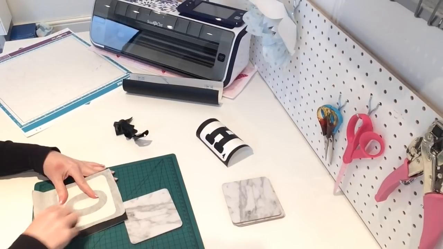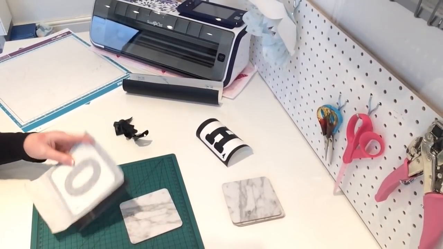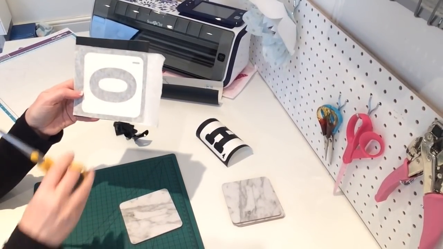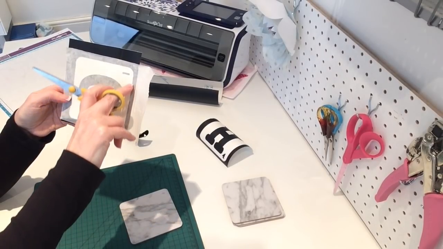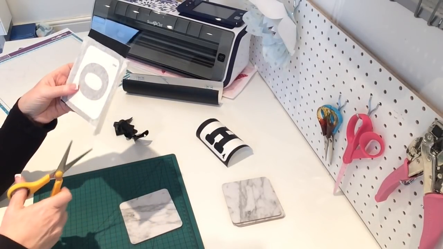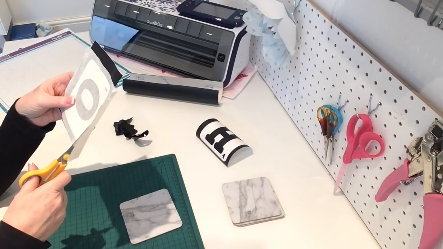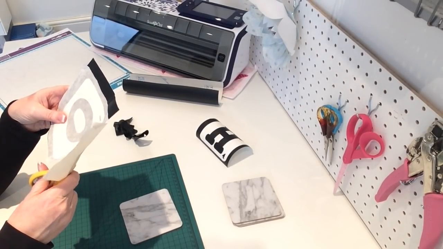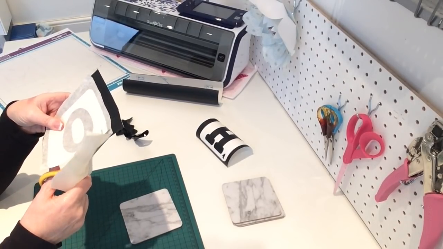So I'll just rub this, give this a burnish down for now, and then what I'm going to do, I'm going to cut around this line here, this white line. Now you can use a trimmer or a pair of scissors or whatever you want to use.